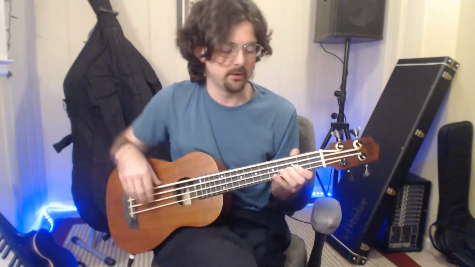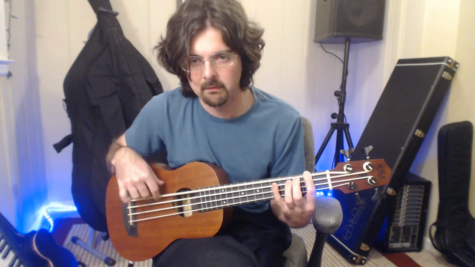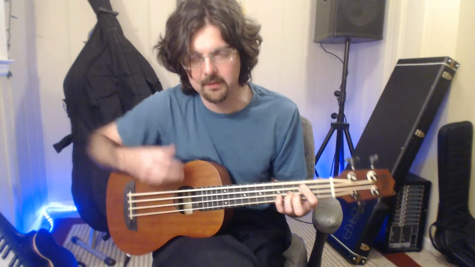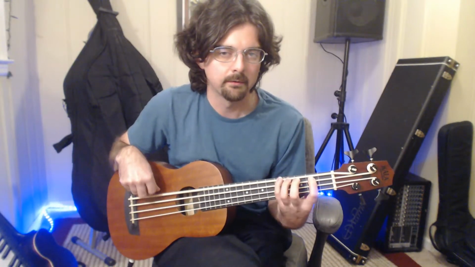Basically, underneath the guitar solo, there's this nice little bass part. And it's basically just repeating notes, but it's the minor scale in order, just running down. And in this case, it's F sharp minor.